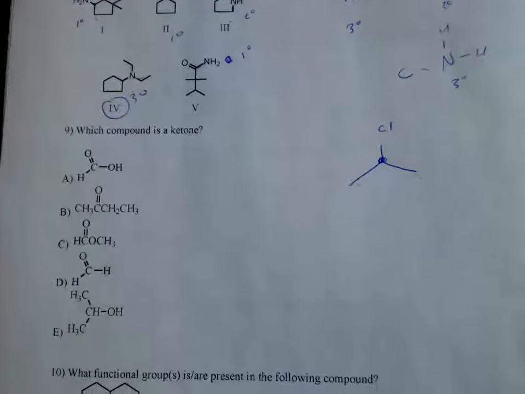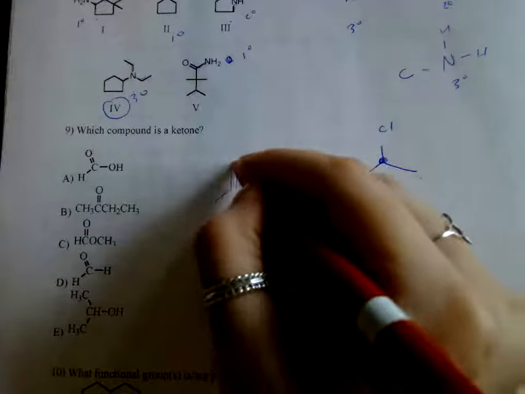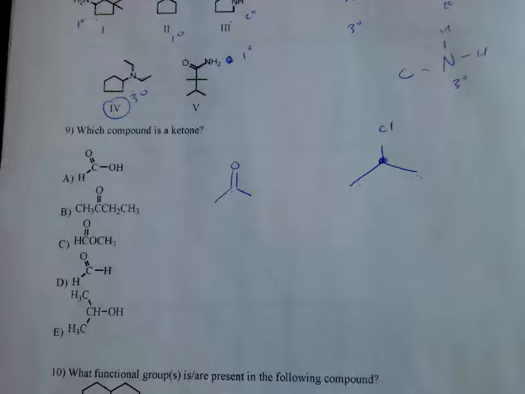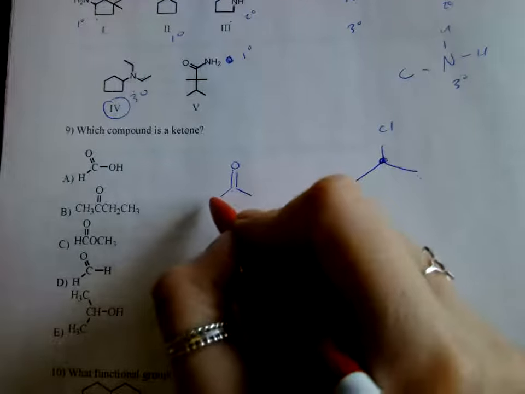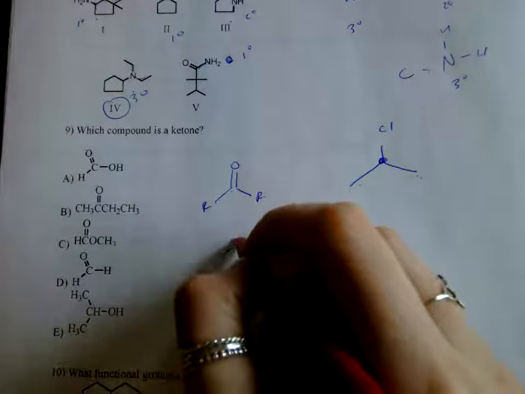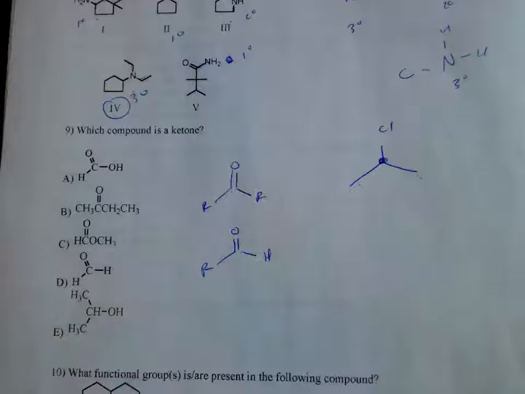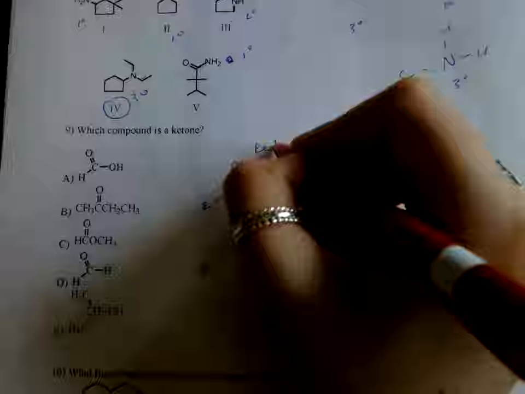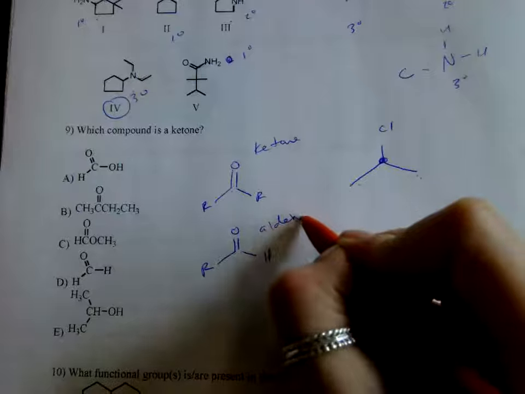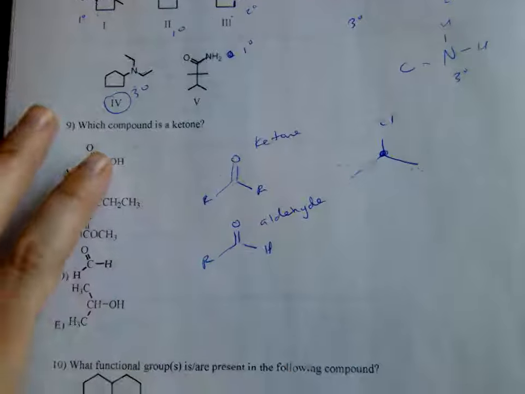Okay, which compound is a ketone? All right, I'm going to give you a little hint. Anything with a carbon-oxygen double bond like that, that's called a carbonyl carbon. If it has 2 R groups on either side, that's a ketone. If it has an R group and an H, that's an aldehyde. Ketone, aldehyde. When we use these R groups, that means any carbon chain pretty much.